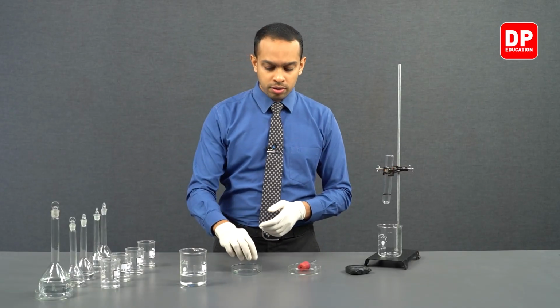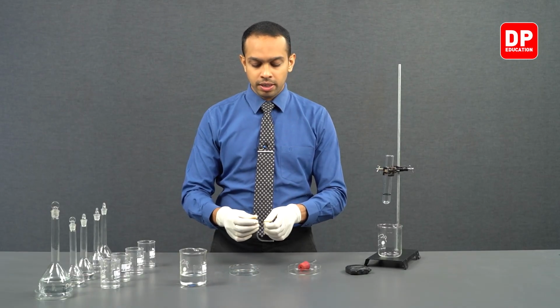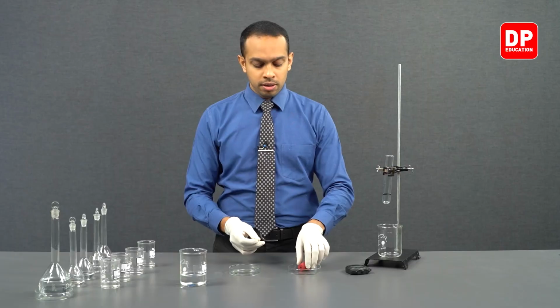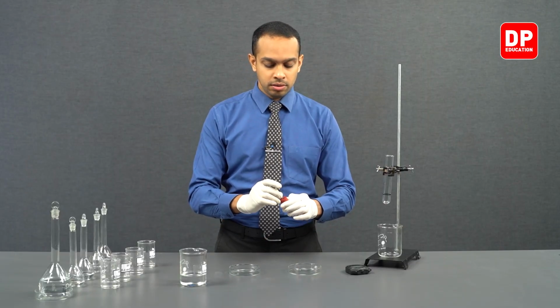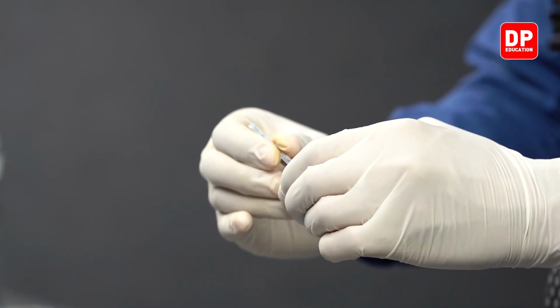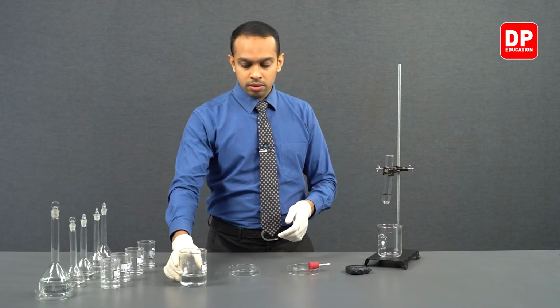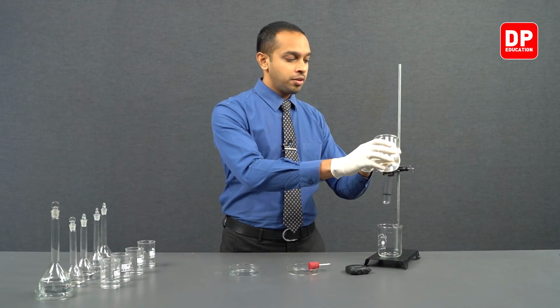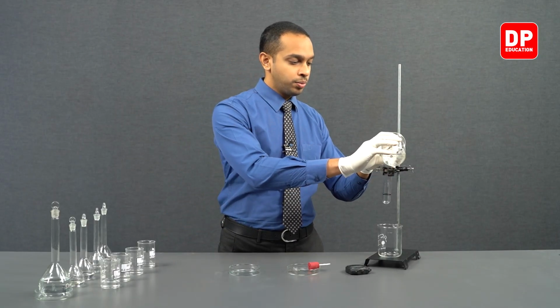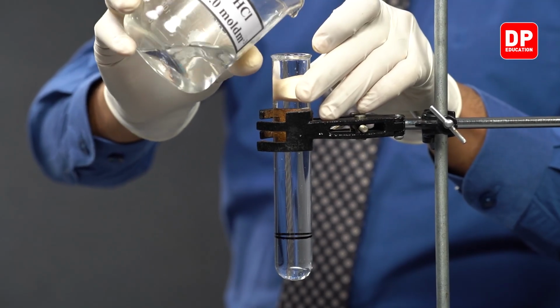Now students, we can take our final strip of magnesium that we have with us here, and we will be placing it again on our rubber stopper. We will place it securely, and then we will be filling our boiling tube all the way to the top.